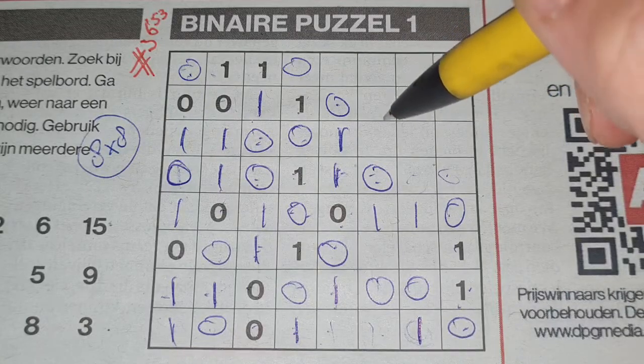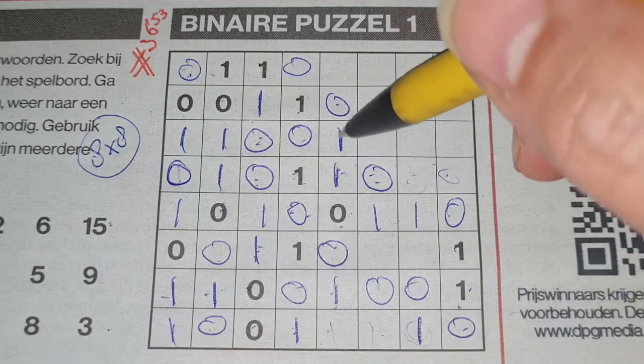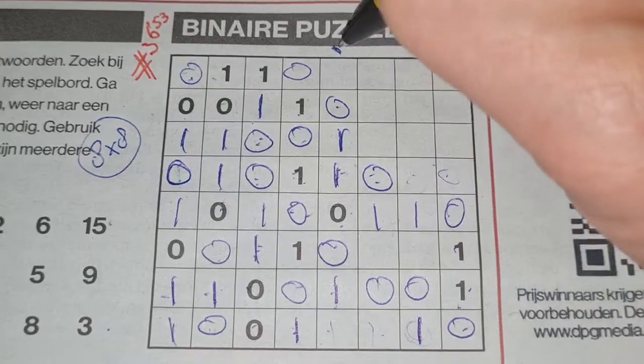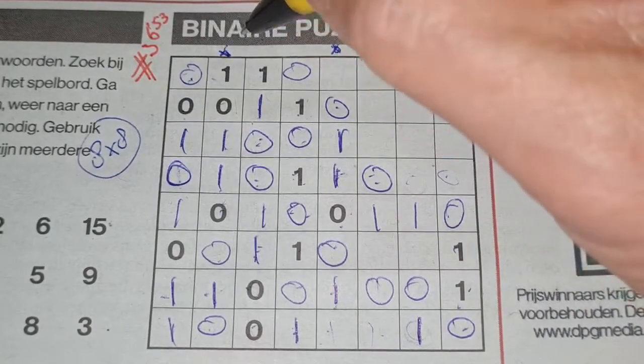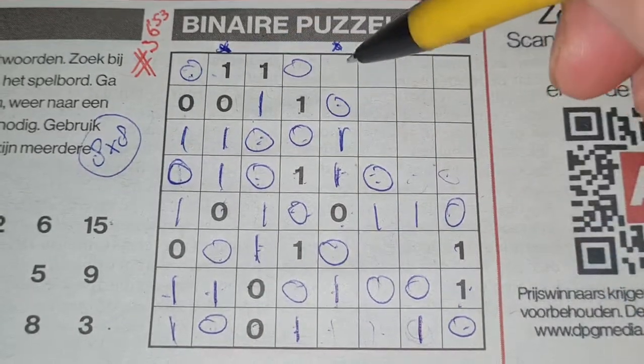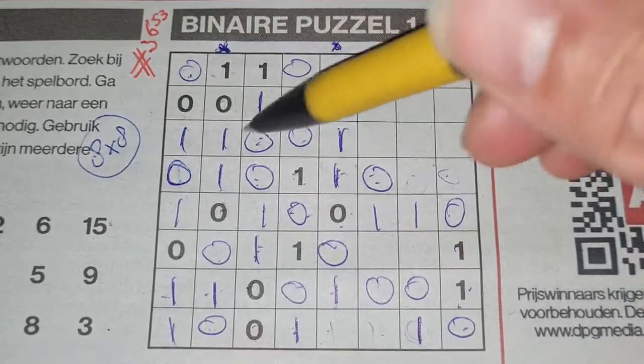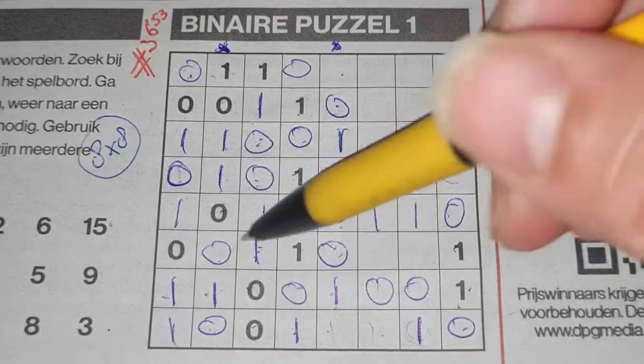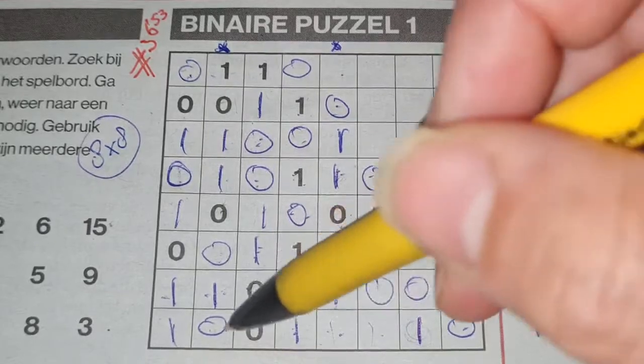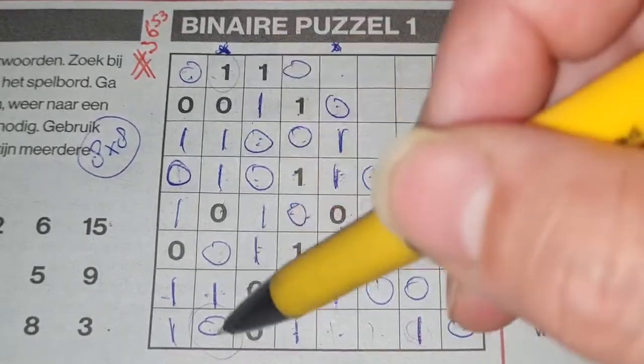Let me see. I think we need to compare. How about this column and the second column? Empty box, 1. Empty box, 1. So we need to switch these 2 digits.